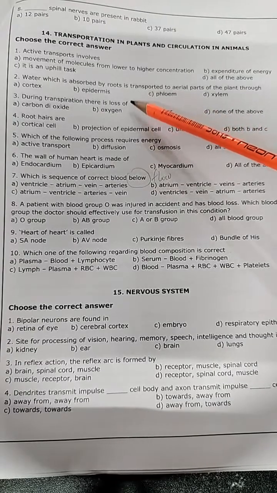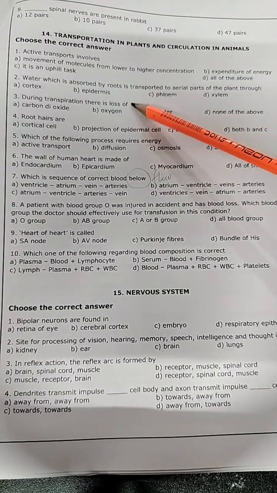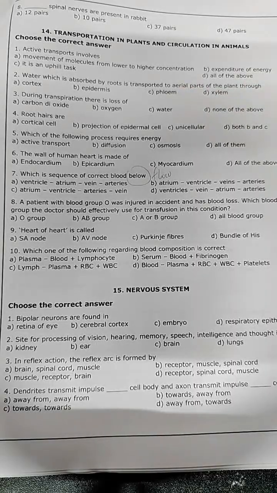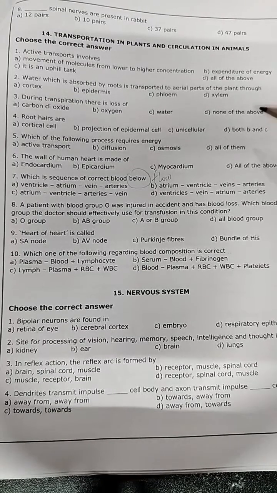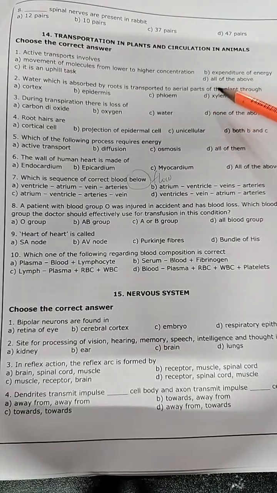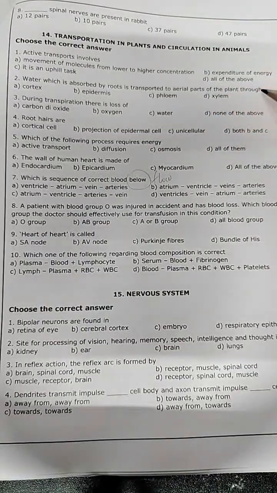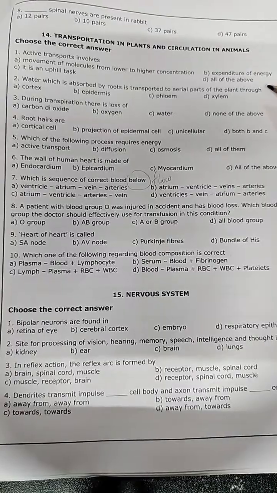Third one, during transpiration, there is loss of. Yes, it is option C, water. Good. Second one, water which is absorbed by roots is transported to aerial parts of the plant through.